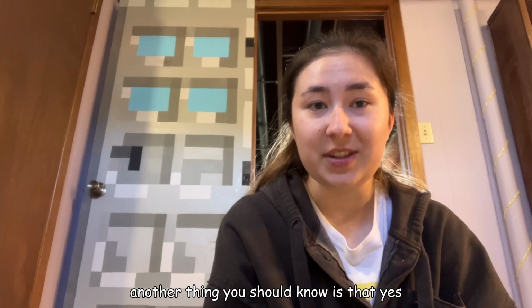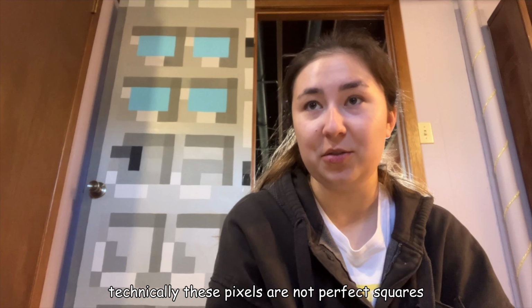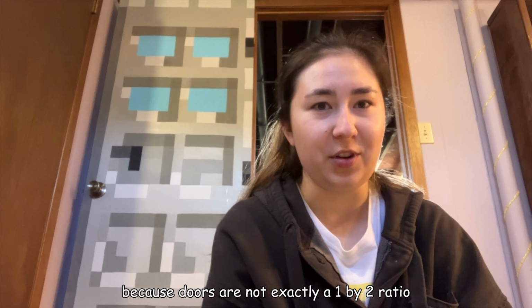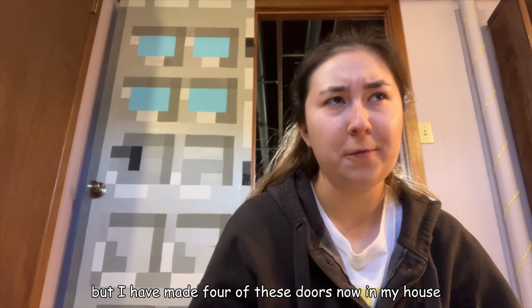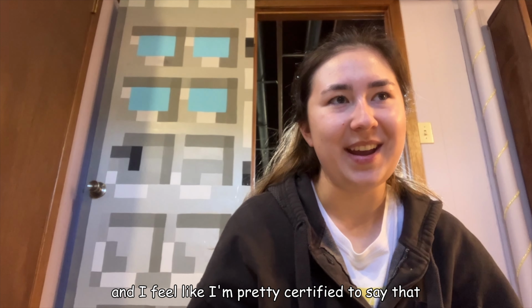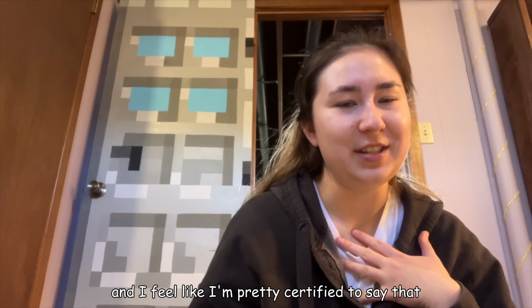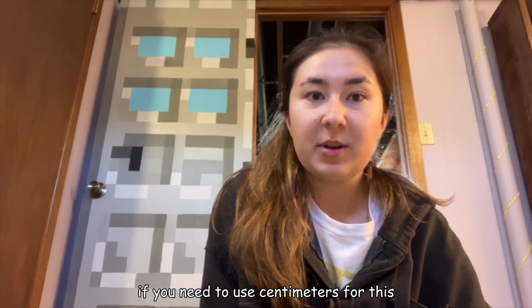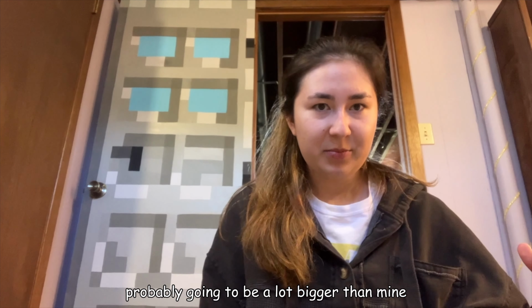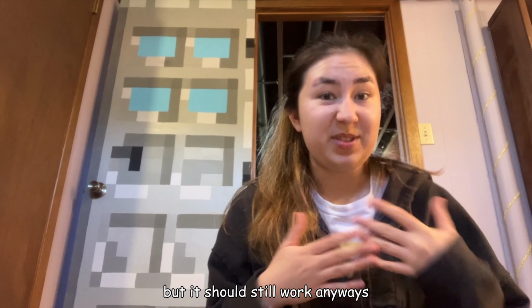Another thing you should know is that yes, technically these pixels are not perfect squares because doors are not exactly a 1:2 ratio, but I have made 4 of these doors now in my house and I feel like I'm pretty certified to say that it really doesn't matter and they still look pretty good. If you need to use centimeters for this, then your numbers are probably going to be a lot bigger than mine, but it should still work.